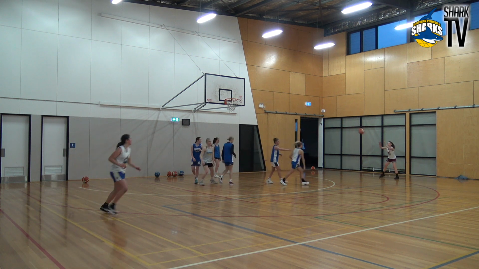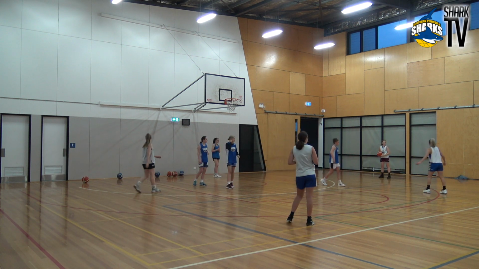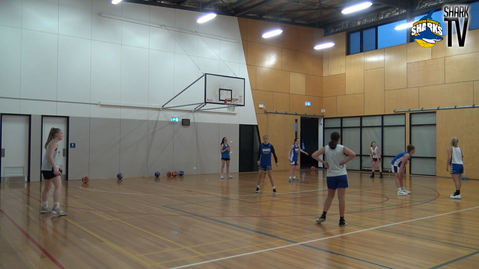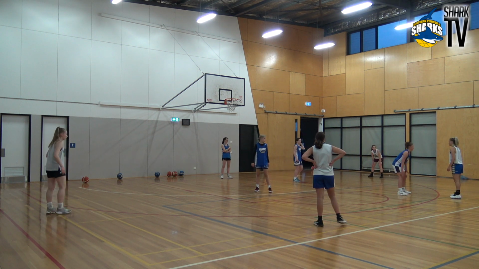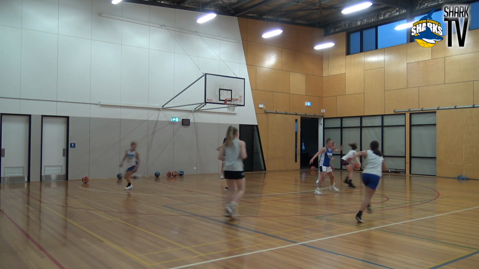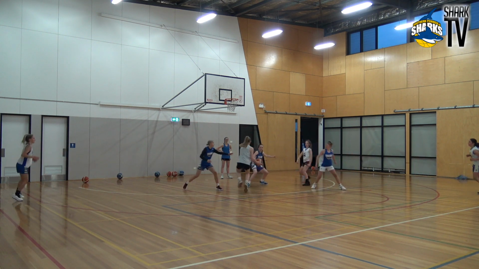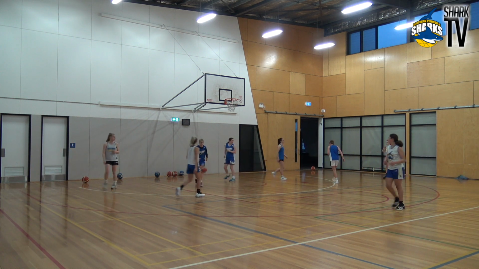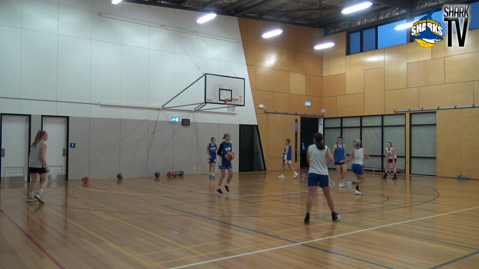Keep playing. Oh, you called a foul. Hold up. From the top. Hey, it doesn't have to be passed to the corner. If you feel as though Jazz is open, by all means pass that way as well. For White, everybody counting, not just one.